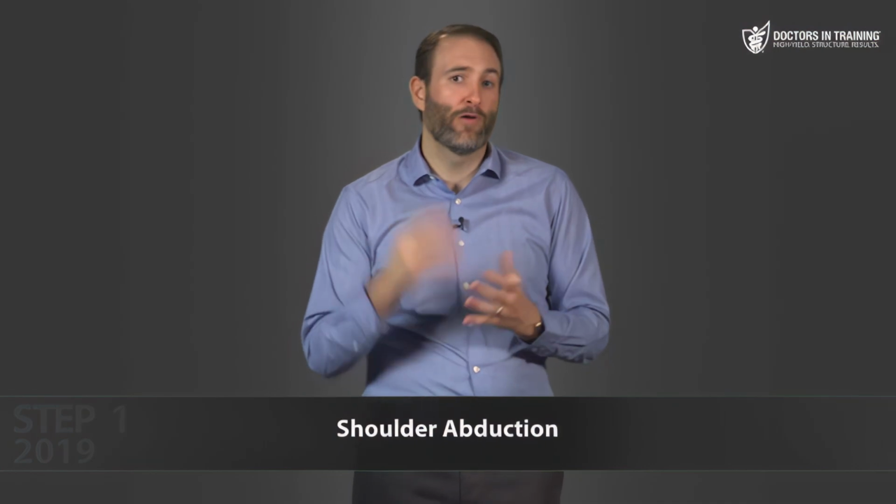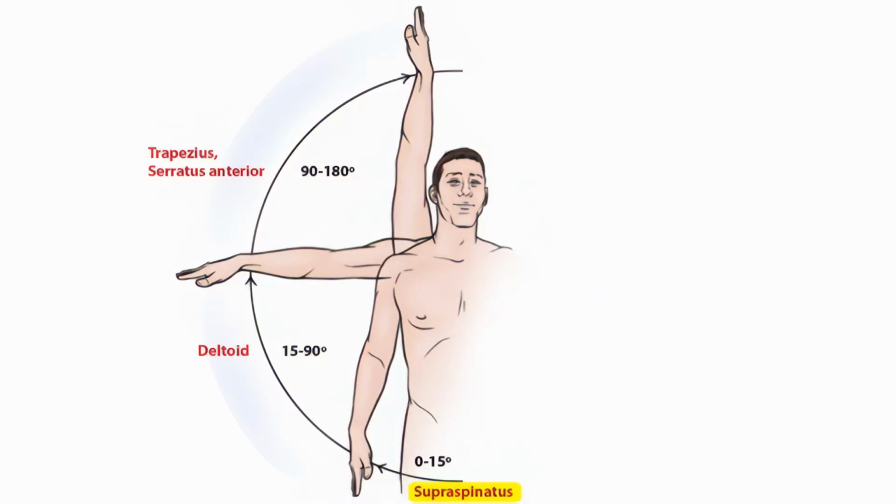Now, one last topic I want to mention that we sometimes see on tests is shoulder abduction and the muscles involved in the various phases of shoulder abduction. So there are 4 muscles responsible for shoulder abduction, but they don't all act at the same time. The supraspinatus will initiate the first 15 degrees of abduction along the vertical plane. So when the arms are at the sides of the body, to initiate that abduction, the supraspinatus is going to act first. Now the deltoid is going to function from about 15 to 90 degrees. And then finally, the trapezius and the serratus anterior act together to abduct from 90 degrees to 180 degrees.